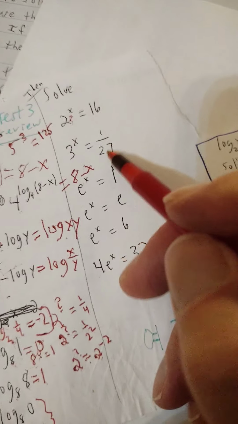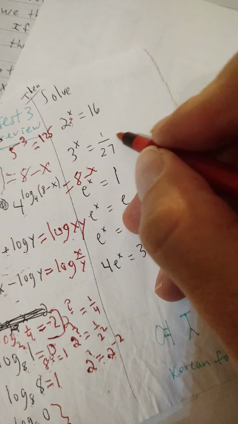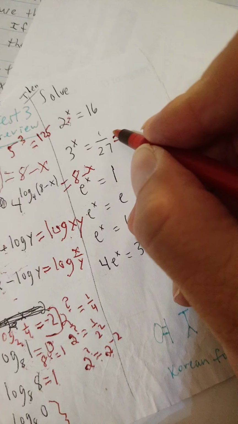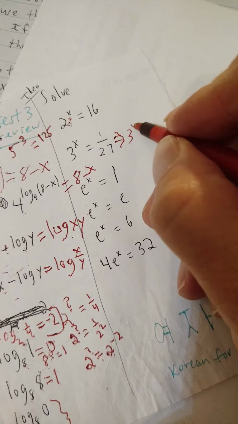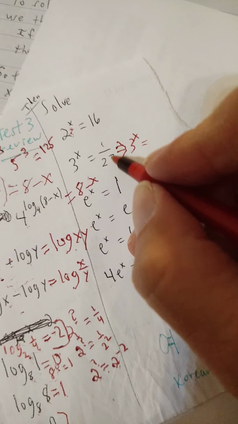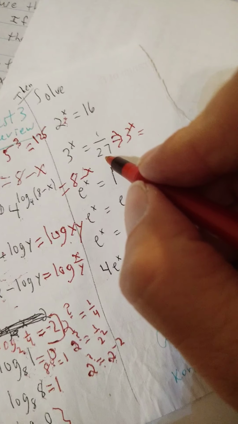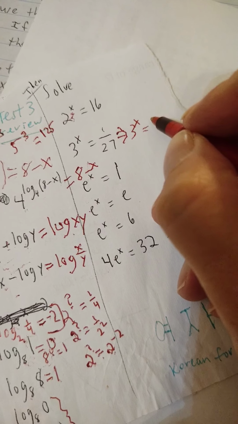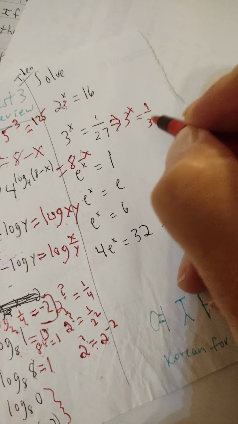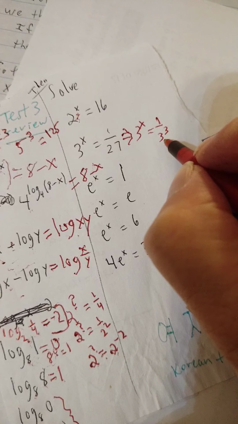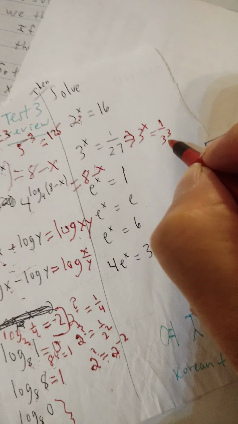What about here? Well, let's see. Let's answer this one. How about 3 to the x equals 27, I know, is a power of 3. So isn't that the same thing as 1 over 3 cubed? Again, that base is in the denominator. It's more powerful when it's in the numerator.